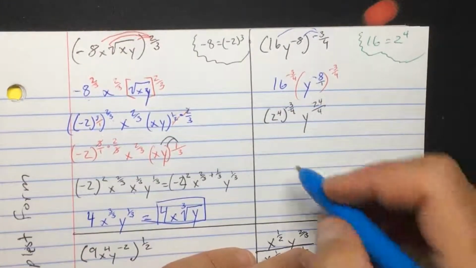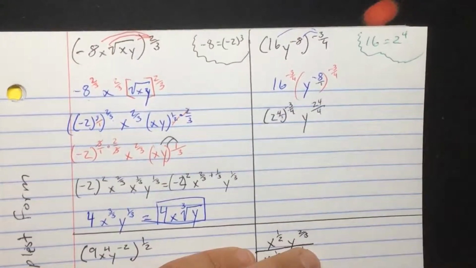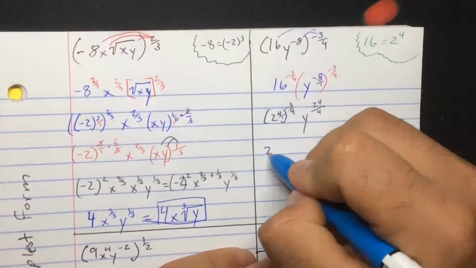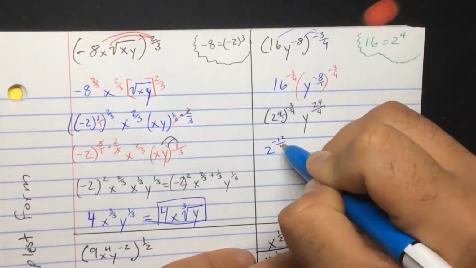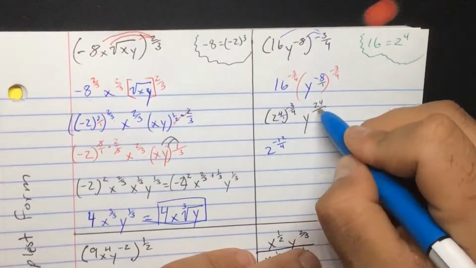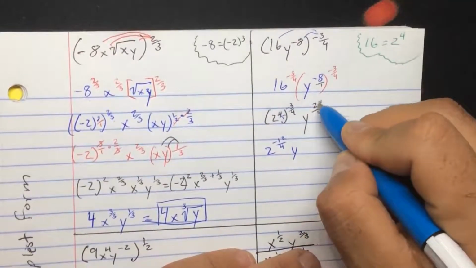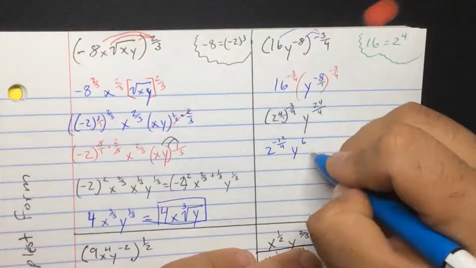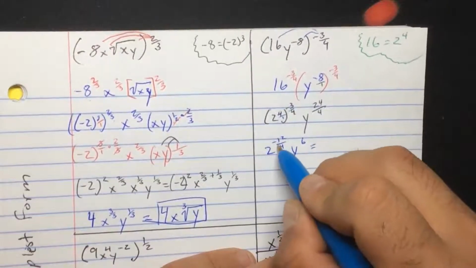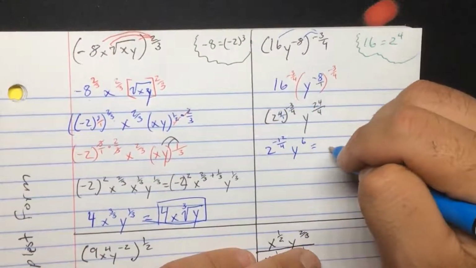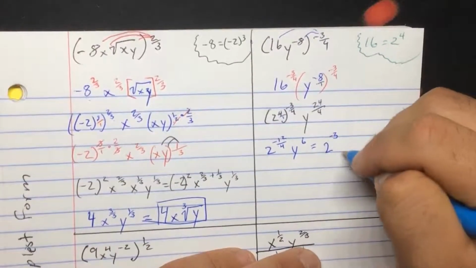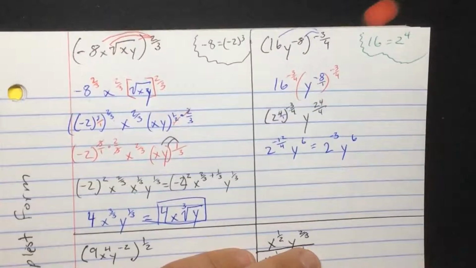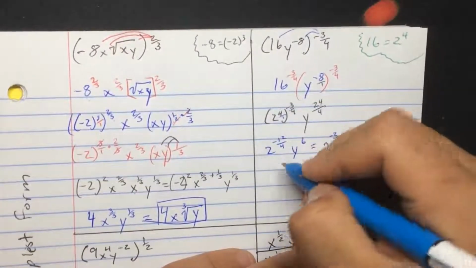We're going to switch to blue. Remember, we're going to put this over 1. Now it's going to be 4 times negative 3, which would be 2 to the negative 12 over 4, times y to the 24 divided by 4, which is going to be 6. Negative 12 over 4 is going to be 2 to the negative 3 power, y to the 6th. The negative is going to go to the denominator.